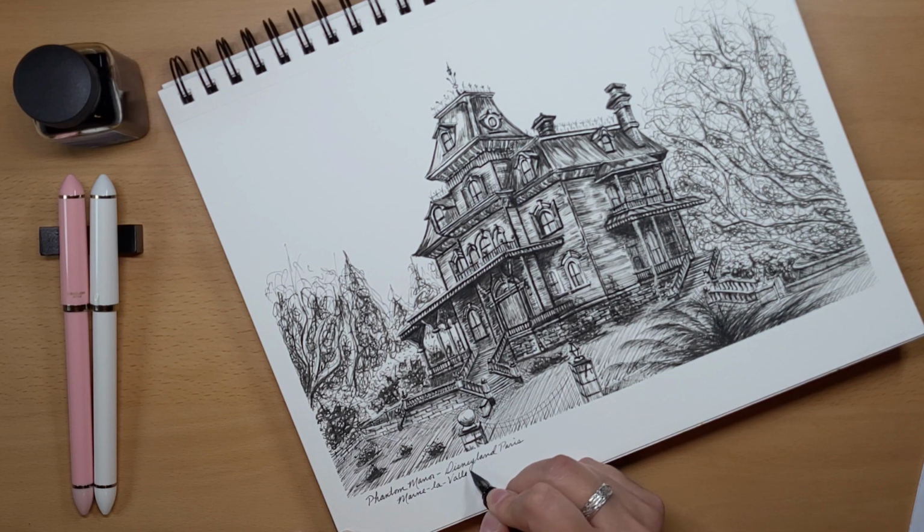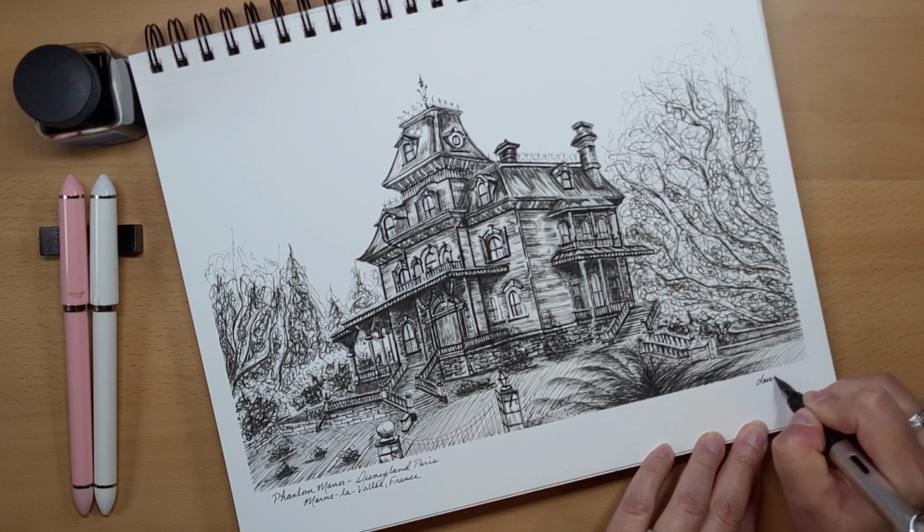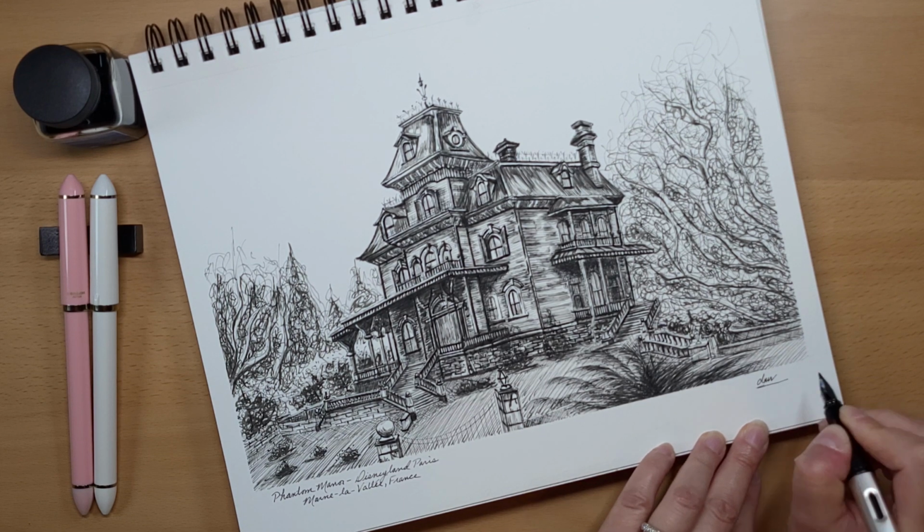And now it's done. I'm titling it Phantom Manor, Disneyland Paris. I'm signing it.